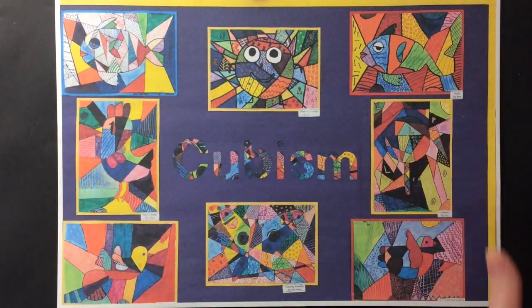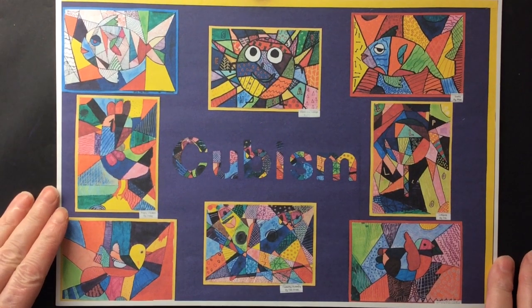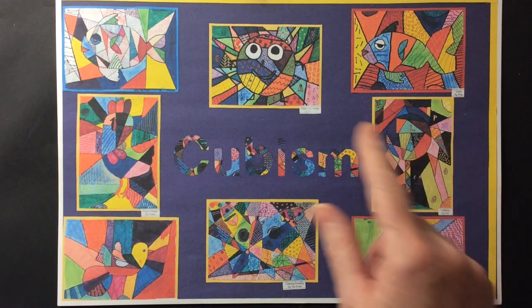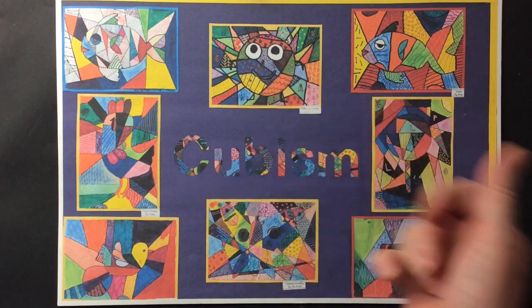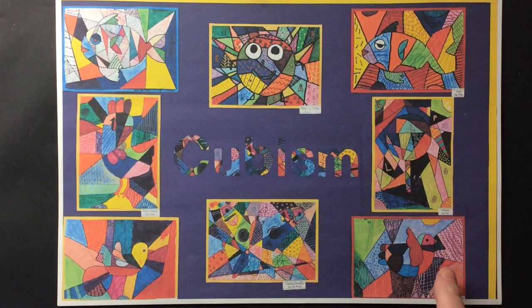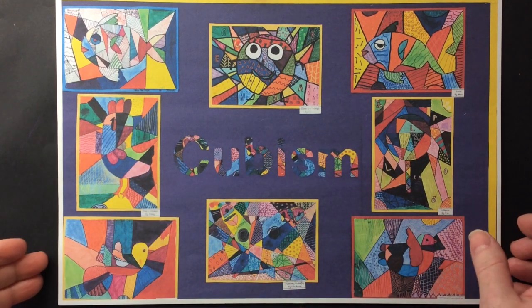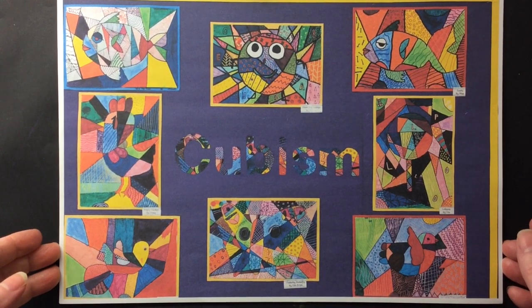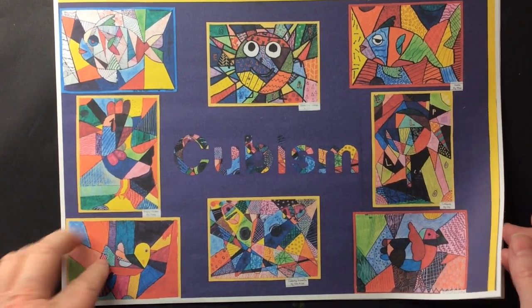These are some cubist pictures that were done by year 5 last year in school. And you can see they took different objects, broke them up, broke the area around them up and added patterns and colours to create a really interesting work of art. So this one was an orange with the area broken up, a fish, a bird, a chicken, a butterfly, and I just think these works are really exciting and really nice, and that's what we're going to do today, create a piece of cubist art.